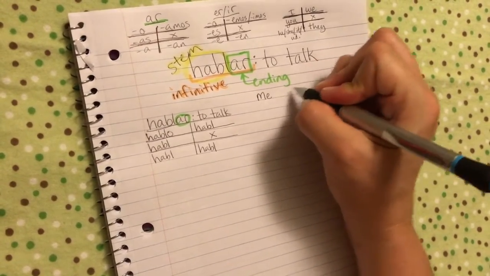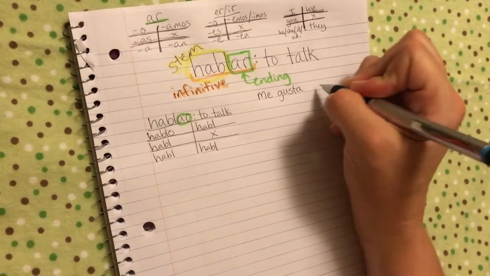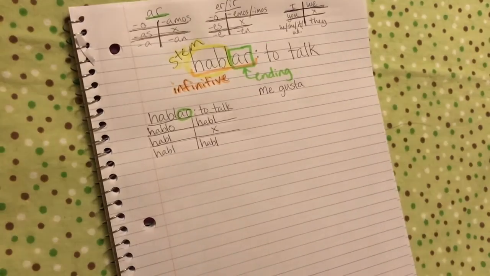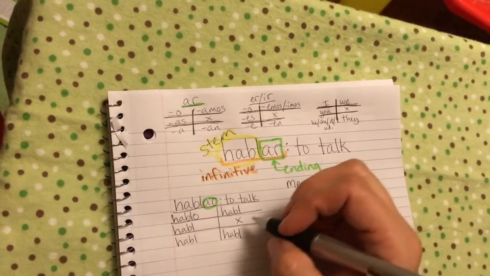Me, then gusta. I don't know if you can hear Scout in the background, but he's getting all kinds of excited about something. First things first.